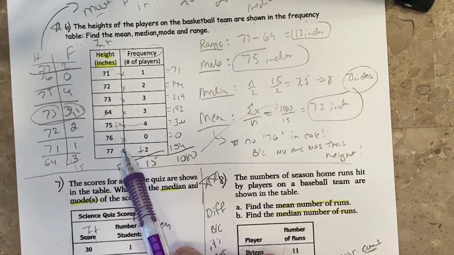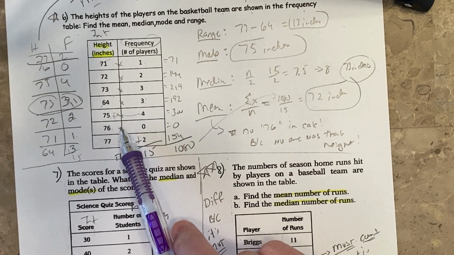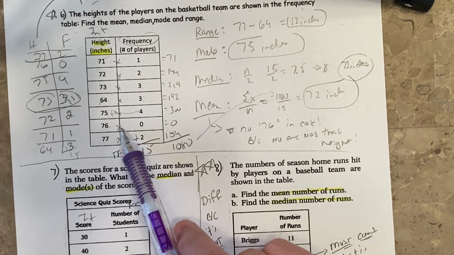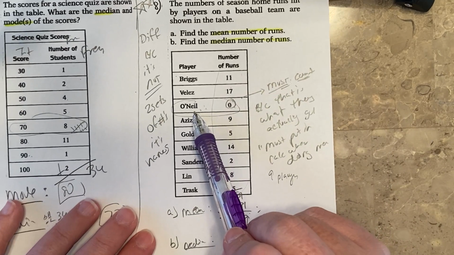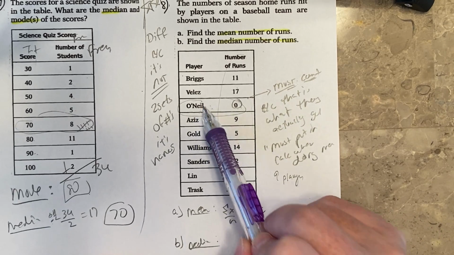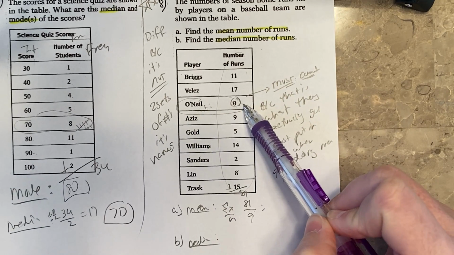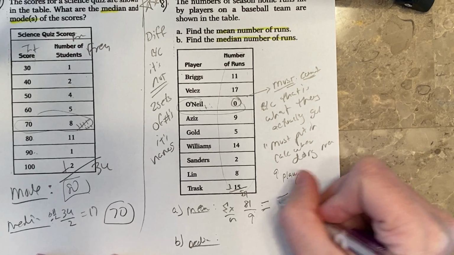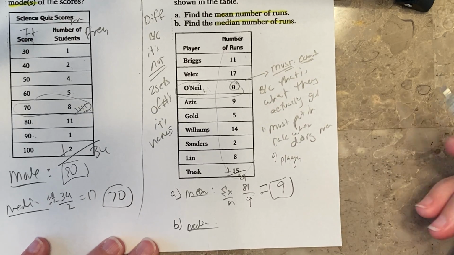So that's different than this height over here. There was no person that was a height of 76. Okay, but this is an actual person, O'Neill. Actually, I think it's a Yankees player. O'Neill is an actual person. He didn't get any runs. So that's why we're dividing by 9 and not 8.